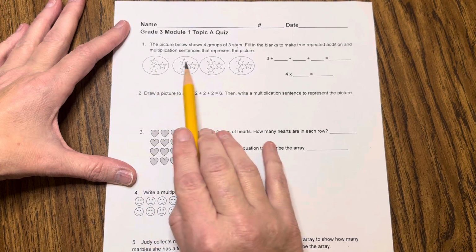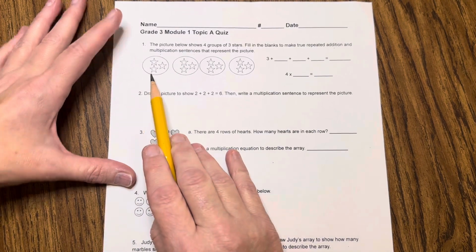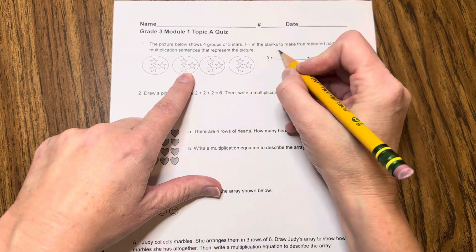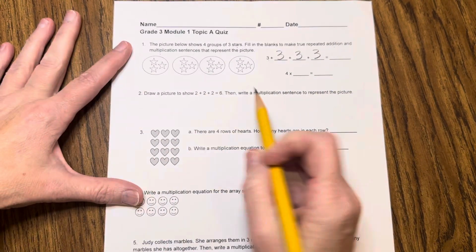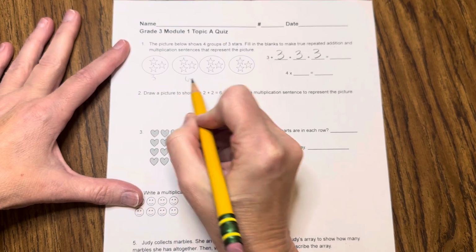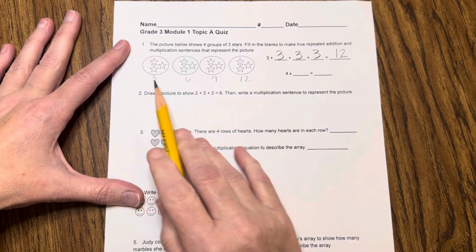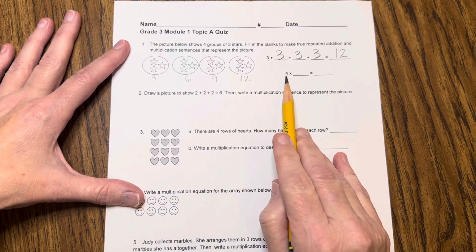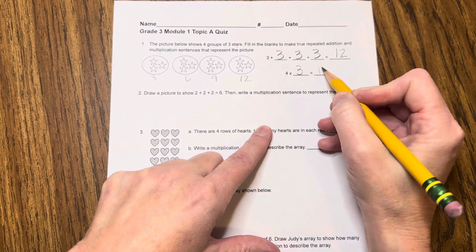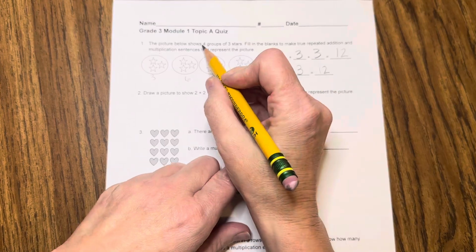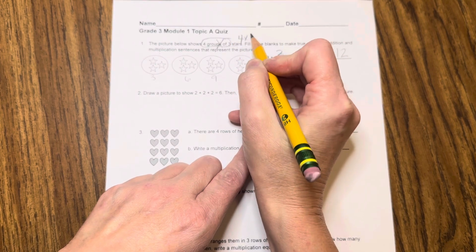So here's 4 groups, 1, 2, 3, 4, and each group has 1, 2, 3 stars in it. So we're going to add 3 plus 3 plus 3 plus 3, which is 3, 6, 9, 12. There are 12 stars in all. Okay, and then this should have been 4 groups of 3 stars. 4 times 3 is 12. Remember I said if you see it written like this, you can just put a giant X, and there's your multiplication equation, 4 times 3.